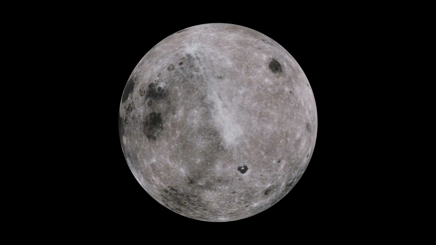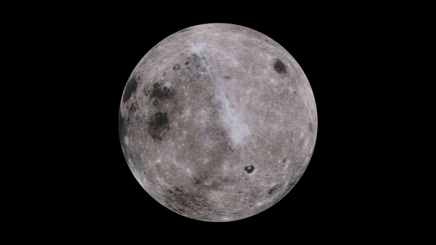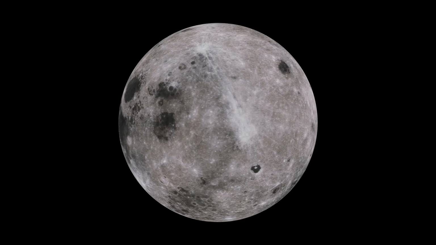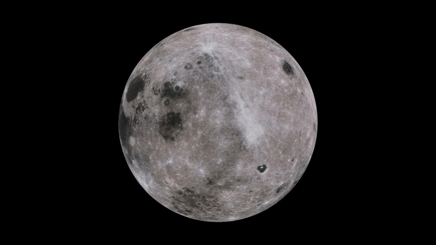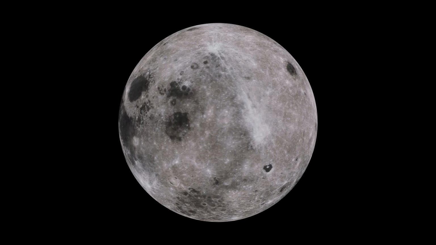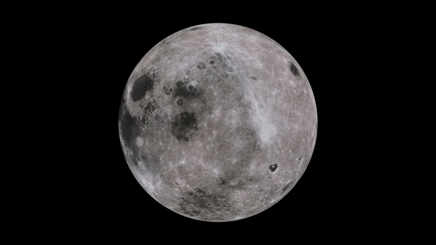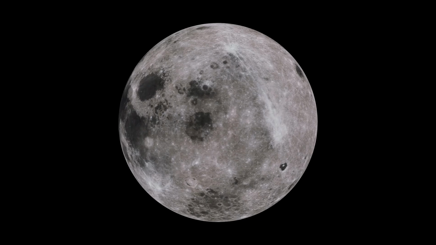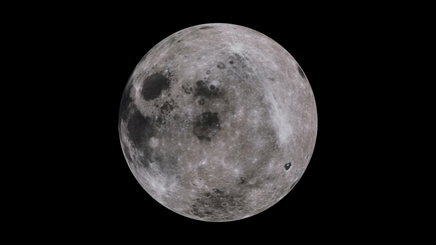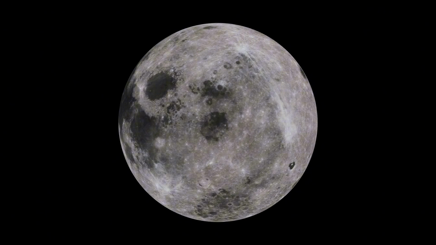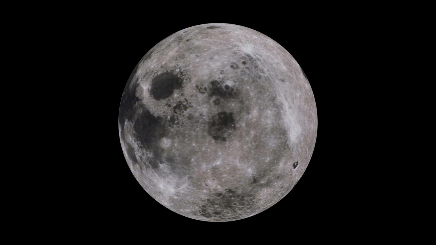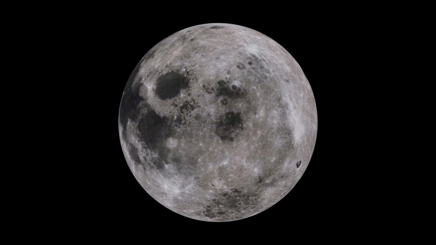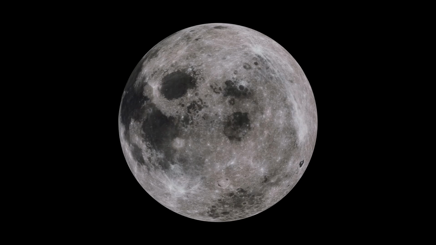The side we see is marked by vast dark plains called maria, formed by ancient volcanic eruptions. The far side, however, is more rugged and heavily cratered, preserving a record of impacts from the early solar system. In this way, the Moon acts as a time capsule, preserving evidence of a violent cosmic past that Earth itself has largely erased through erosion and plate tectonics.